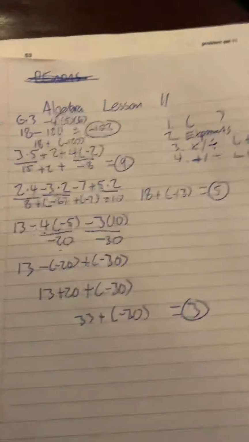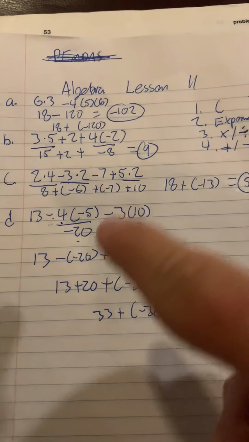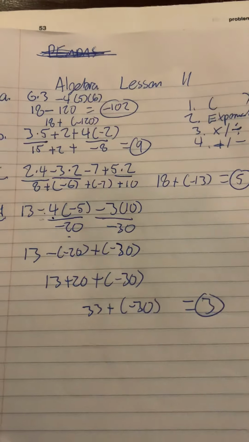Algebra Lesson 11, review of order of operations. Just remember to do your multiplication first. Keep track of those negatives. Change your subtracting into adding a negative there as well.